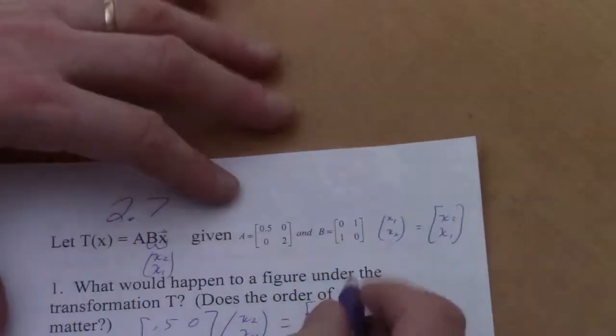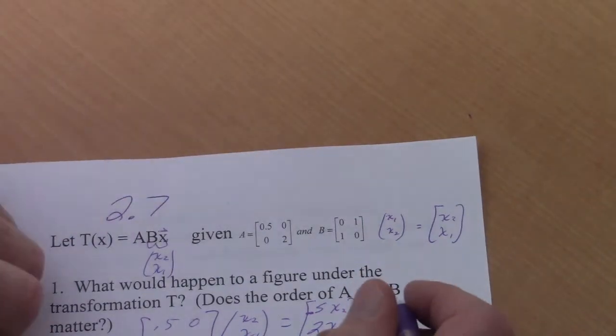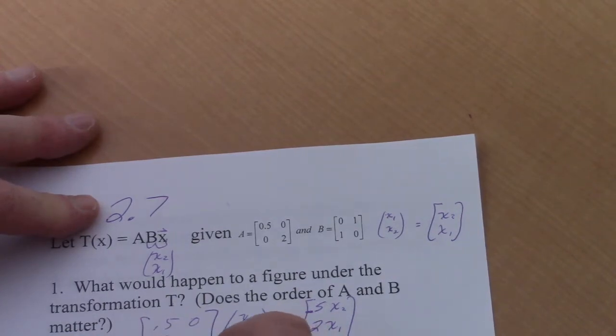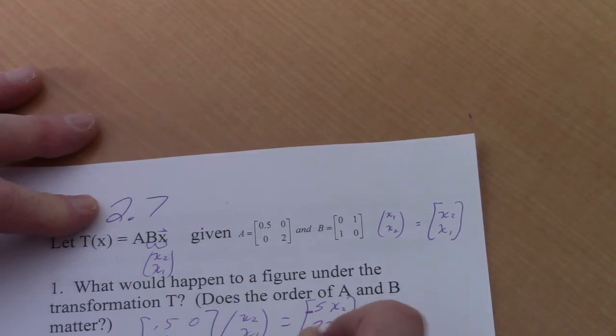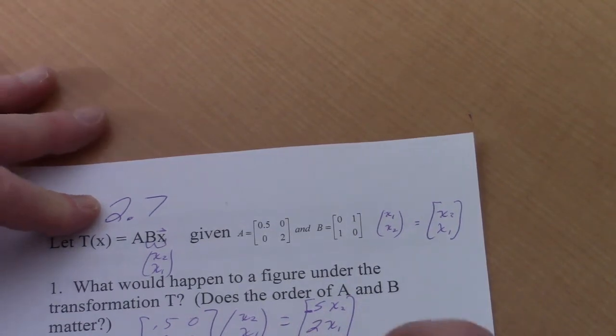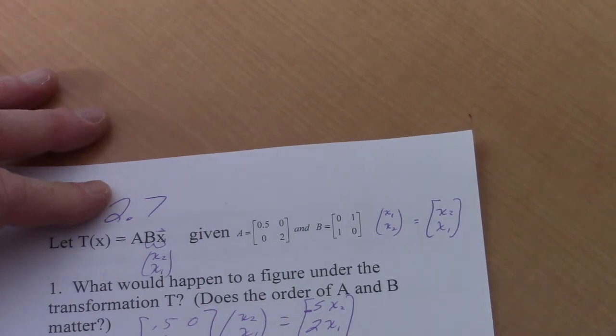So what will it do to a figure? Well, every vector in the figure will have its x sub 1, x sub 2 coordinates swapped, which is a reflection in the line x sub 2 equals x sub 1, and then it halves the new x sub 1 value, that is, it will be x sub 2, so we'll get 0.5 x sub 2, and it doubles the new x sub 2 value, which is x sub 1 now, which is 2 times x sub 1.